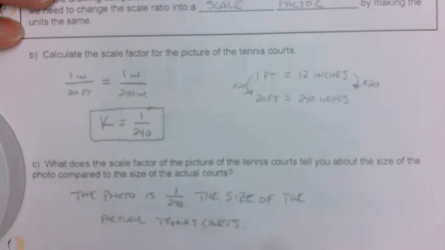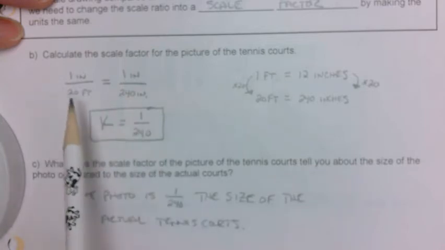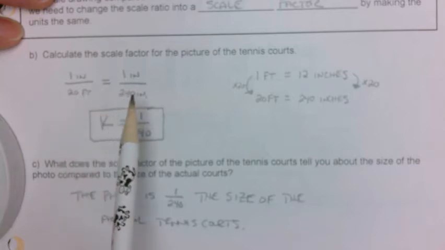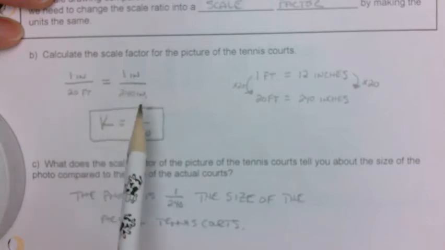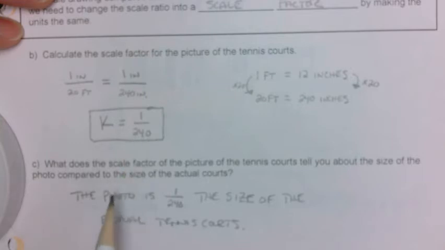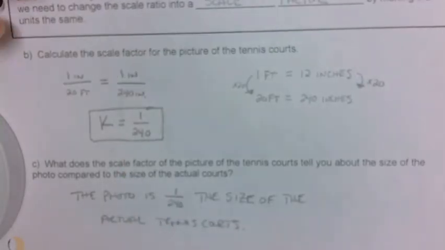So to review, I can't use the scale ratio to compare the scale drawing to the actual object. I have to first change that into a scale factor by changing the units so that they're the same, and that helps me come up with that scale factor. In this case, the photo is 1/240 the size of the actual tennis courts.